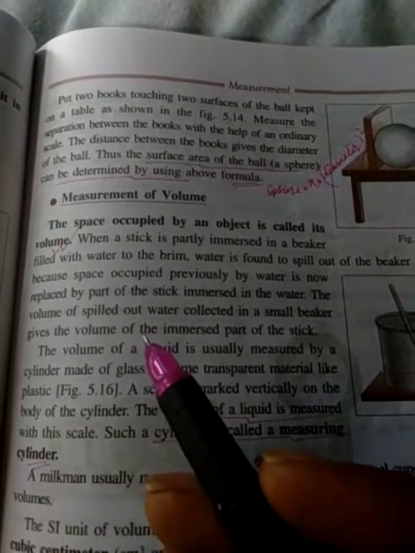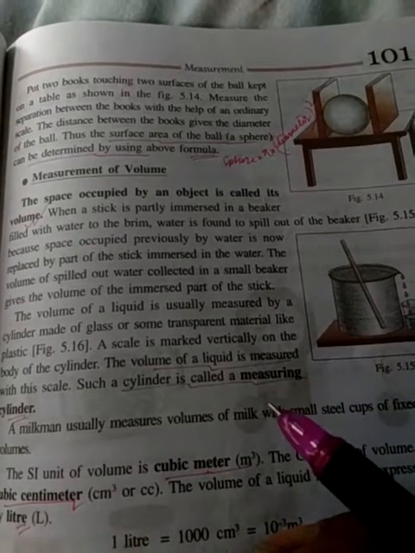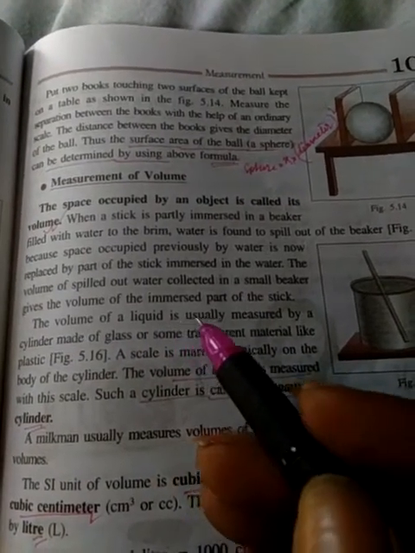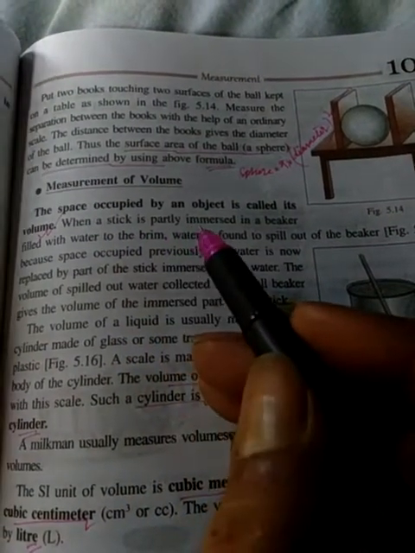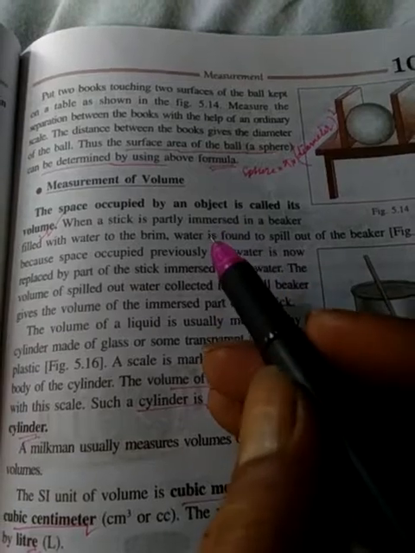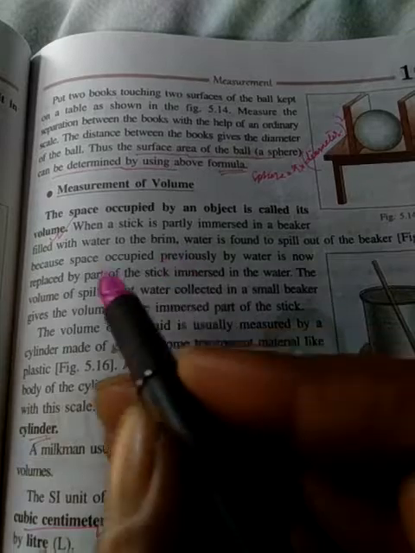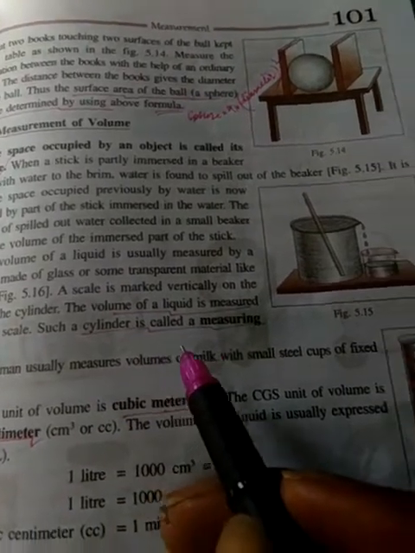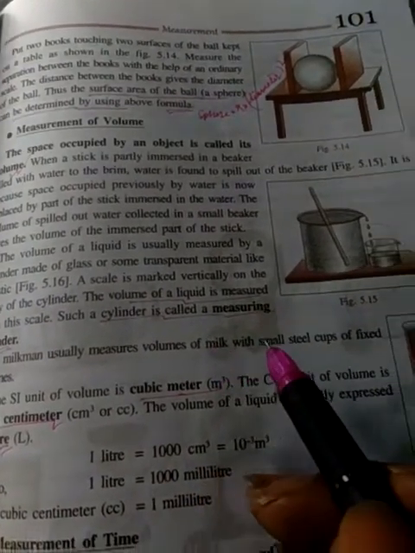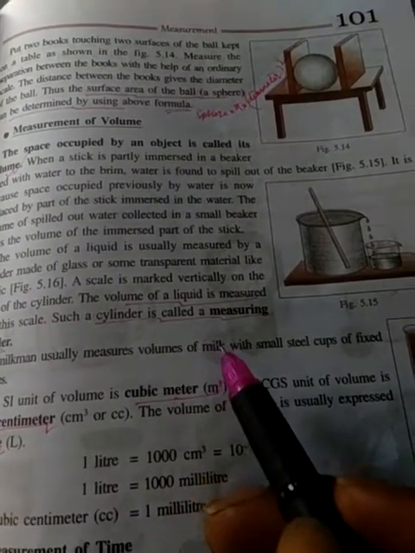Now the third case of measuring is the measurement of volume. First we have to know what the term volume stands for. Volume is the space occupied by any object. So whenever an object occupies some space, this space is known as the volume. Clear? First we have to know what is the device for measuring the volume?